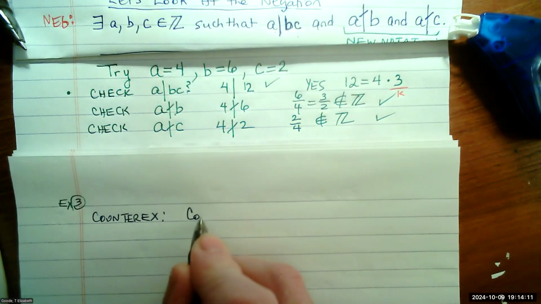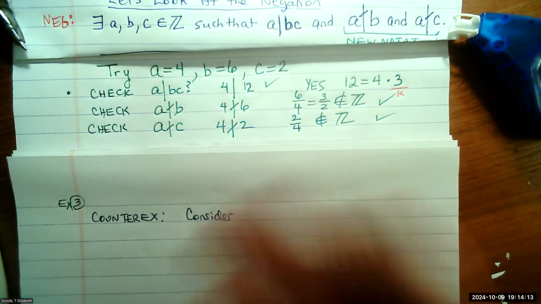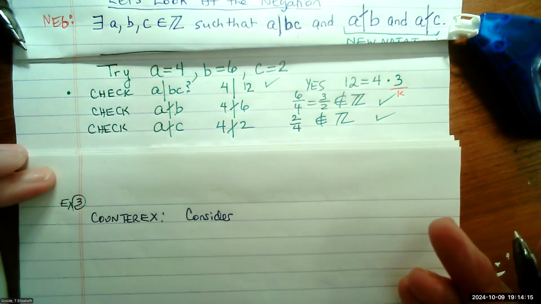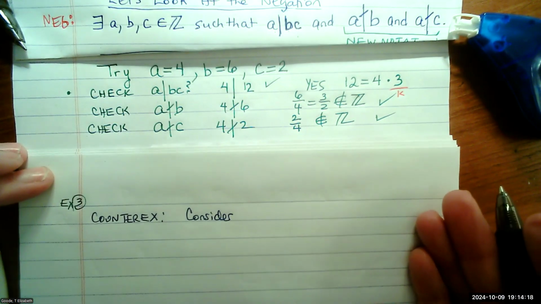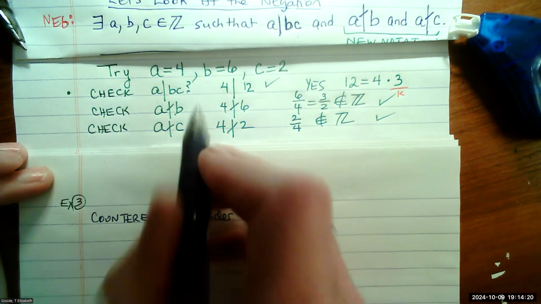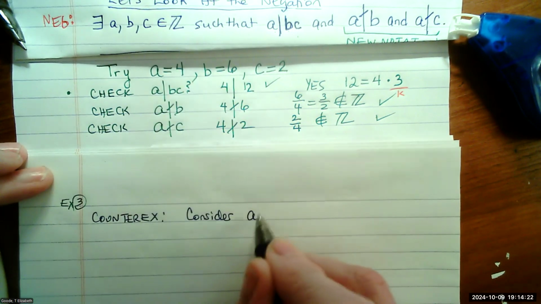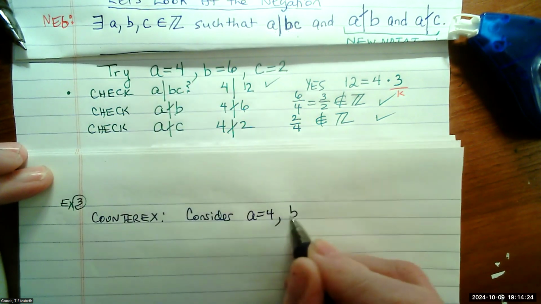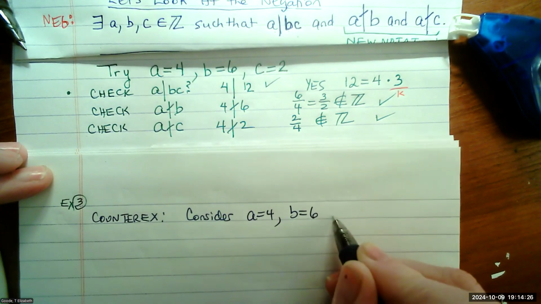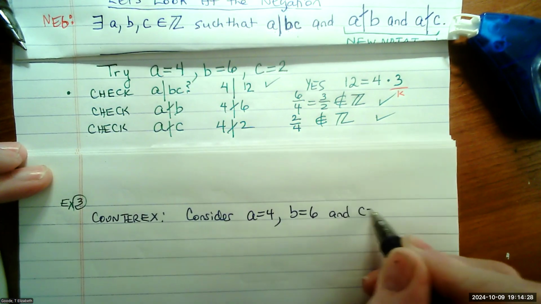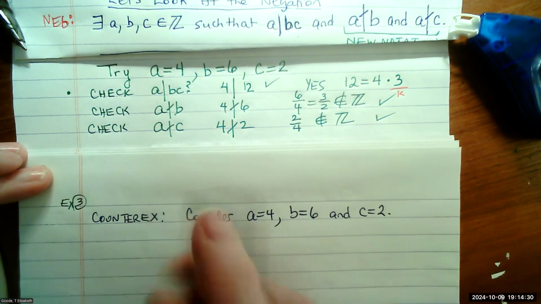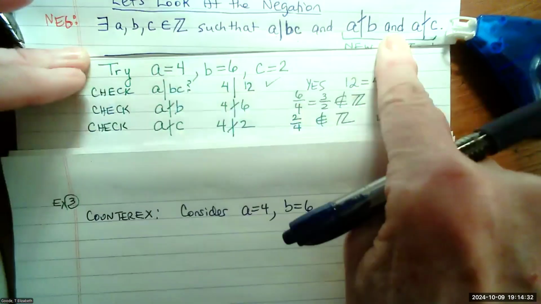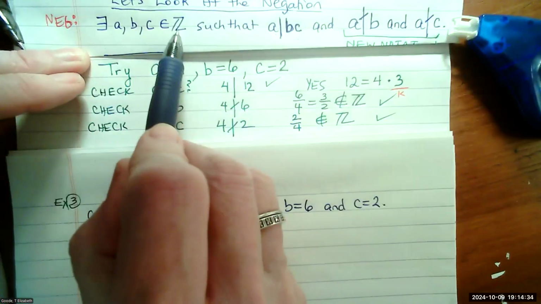So consider, that's a good way as any to tell your reader, hey, I've thought about this. Consider A equals 4, B equals 6, and C equals 2. And then you just go through. Of course, we have to verify that these are integers.